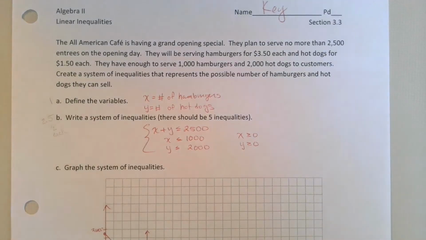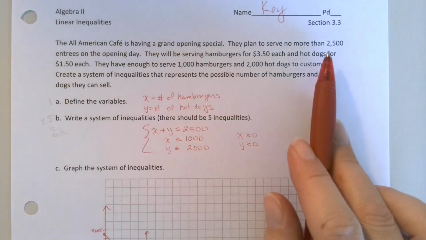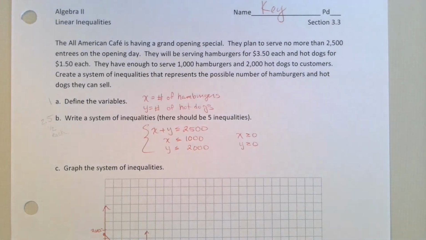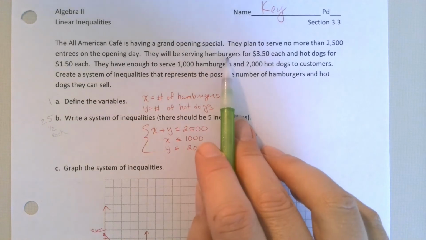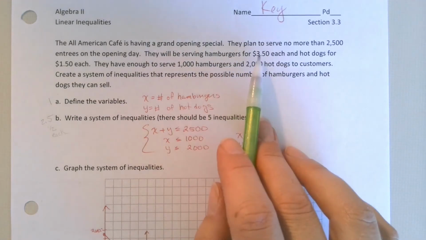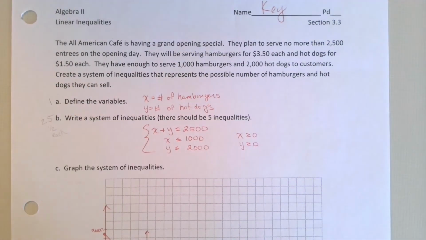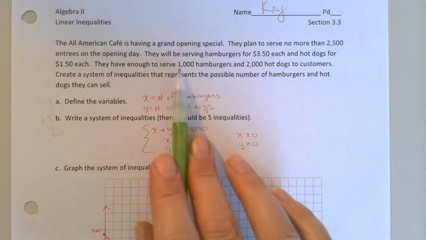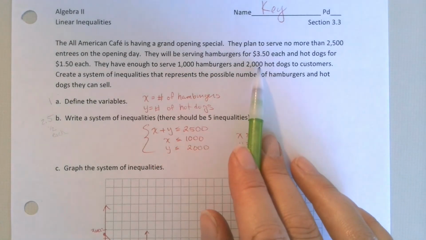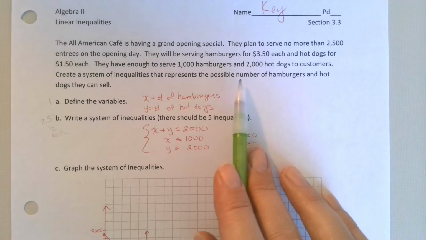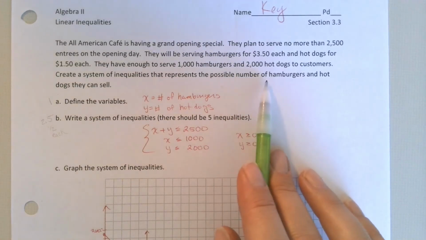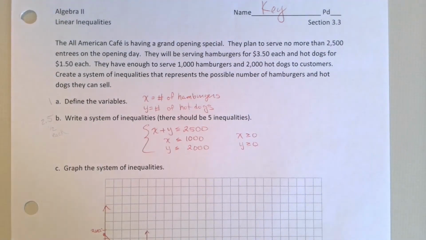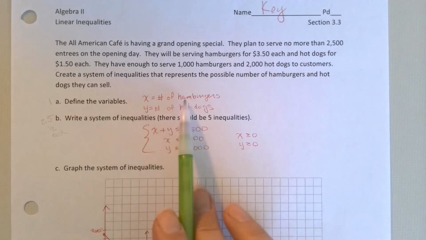All right, the next problem we had in our packet was the All-American Cafe. Very, very similar, okay? So we're not changing it up much, but we have no more than 2,500 entrees, and they're serving 2 different things for the entrees. Hamburgers at this cost, hot dogs at this cost. A total of 1,000 burgers and 2,000 hot dogs, and we're writing a system to represent the possible number of hamburgers and hot dogs. Okay, so I've got my variables, amounts of, number of.